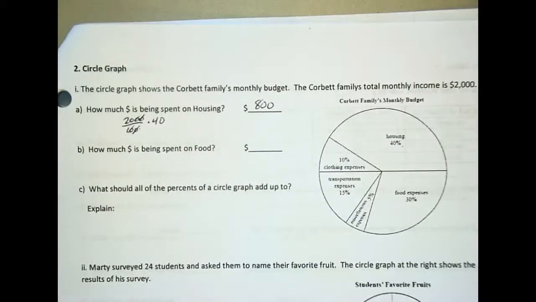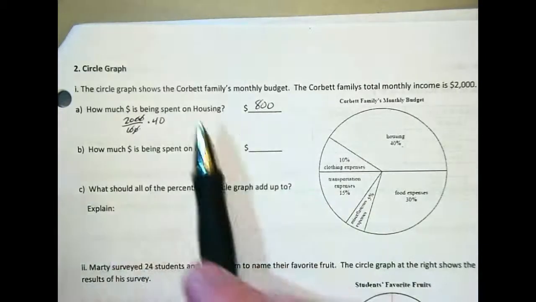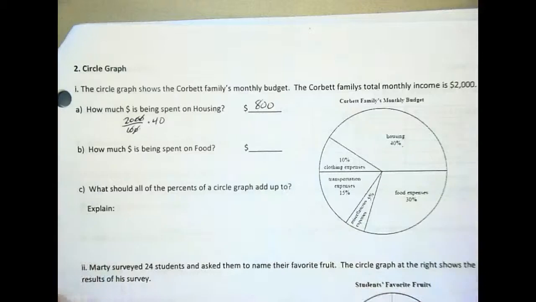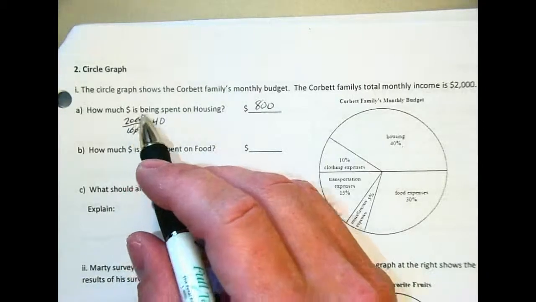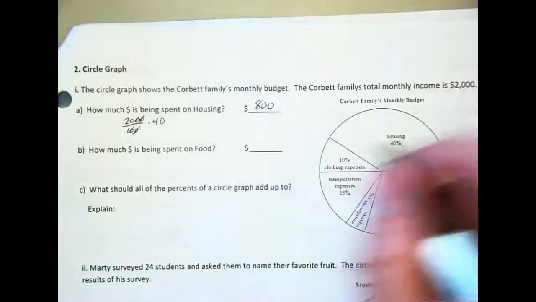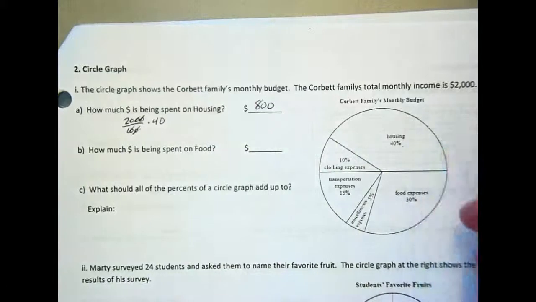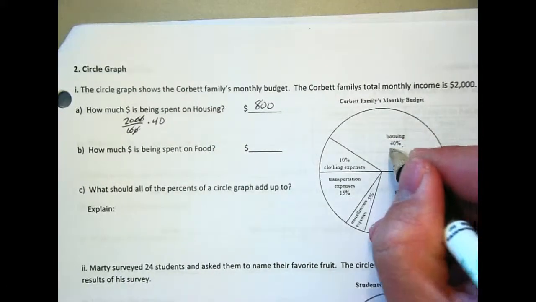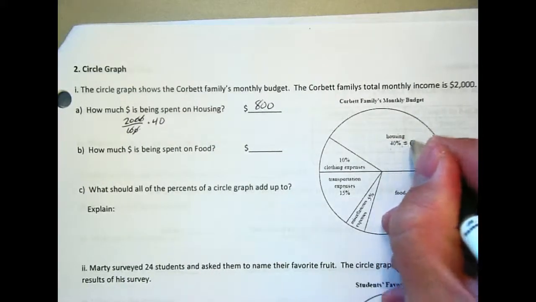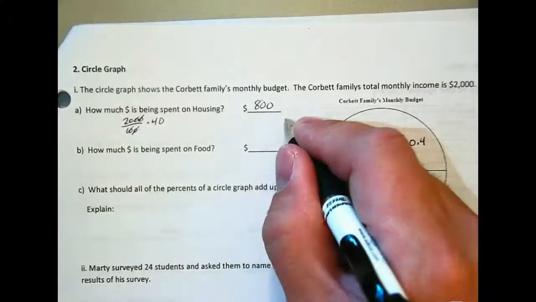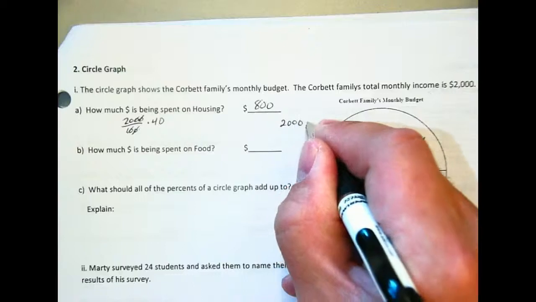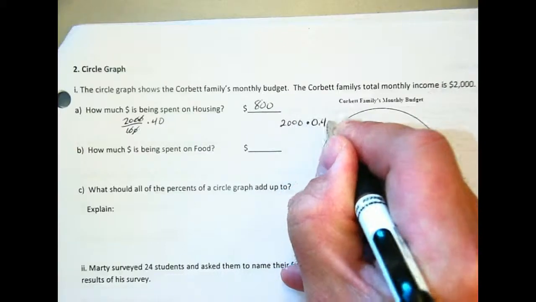Brina, what do you got? I did 2,000 times 0.4. Did that give you 800? Okay. By the way, Haley, that works. Good job. Brina, explain to us why you did 2,000 times 0.4. Because if you convert 40% into a decimal, you get 0.4, and then when you multiply that by 2,000, you get 800. Okay, so all the cash is 2,000. If you multiply it by 0.4, which is 40%, that gives you your 800.